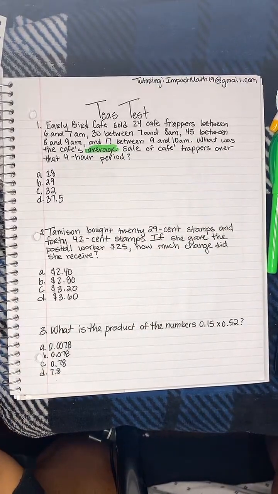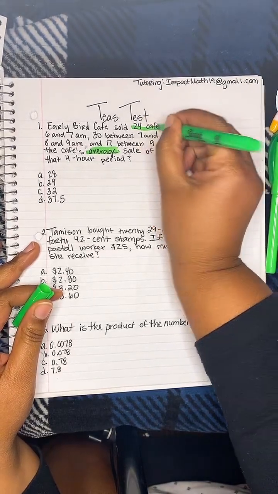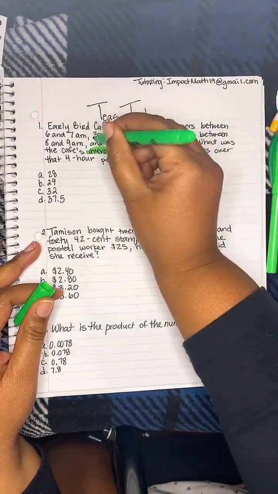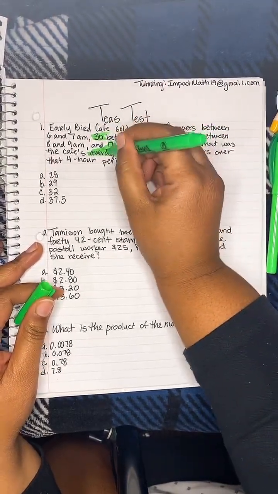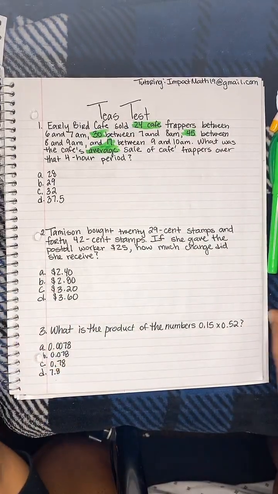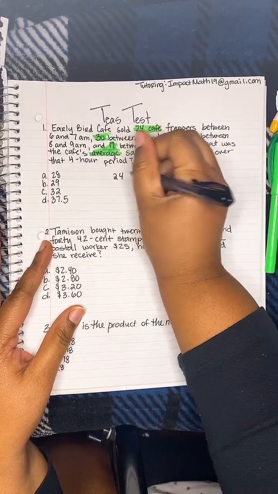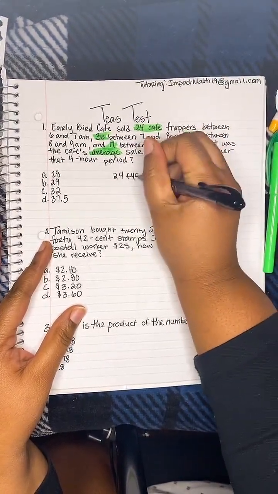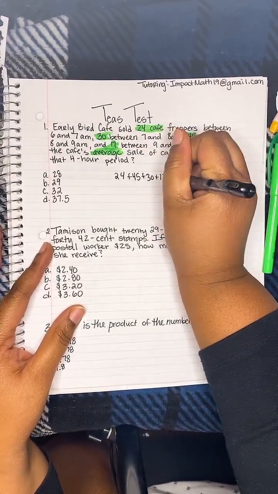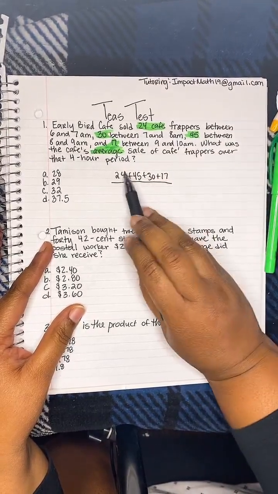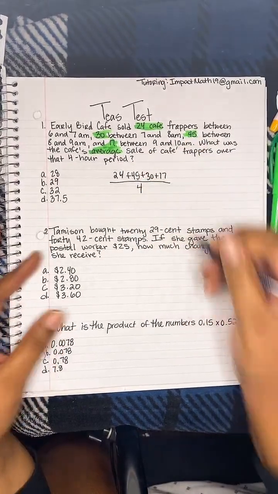So the things that we're going to add: we had 24 between 6 and 7, 30, 45, and 17. They're trying to throw you off with these extra numbers. So we're going to do 24 plus 45 plus 30 plus 17. And you divide by how many numbers you added. So we have 1, 2, 3, 4, and so we're going to divide by 4.